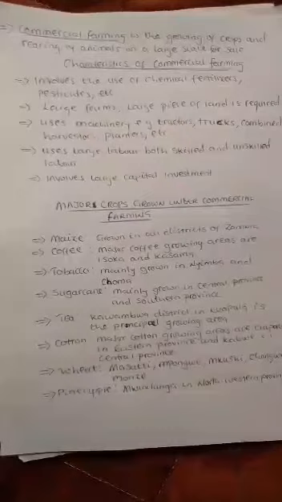Then we looked at the characteristics of commercial farming. We said commercial farming involves the use of chemical fertilizer. We also said that commercial farming requires a large piece of land. It uses machines. It also uses large labor, both the skilled and unskilled labor. It involves a large capital. And we also looked at the major crops that are grown under commercial farming. These are maize, coffee, sugarcane, tea, cotton, wheat, and pineapple.